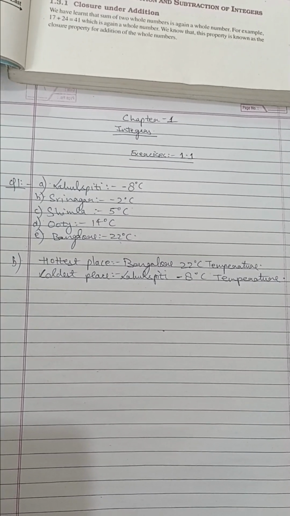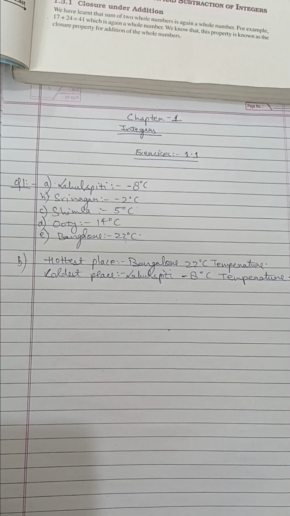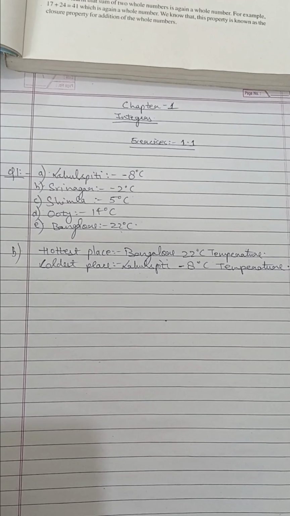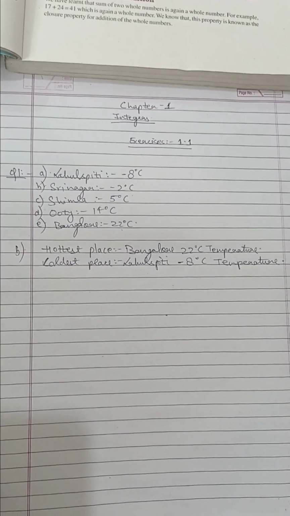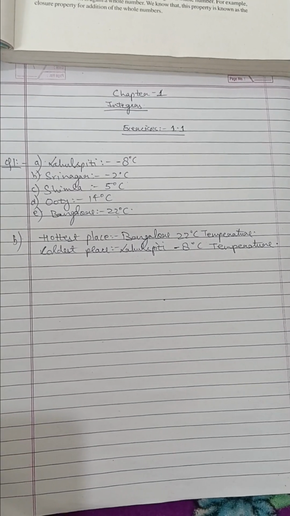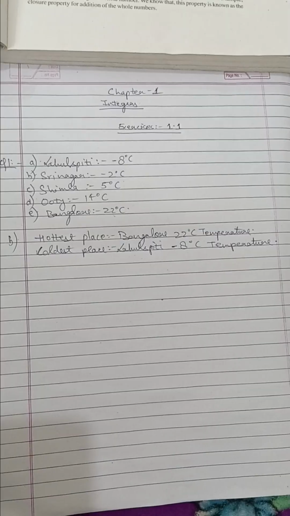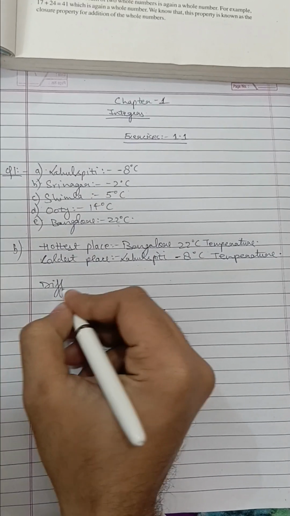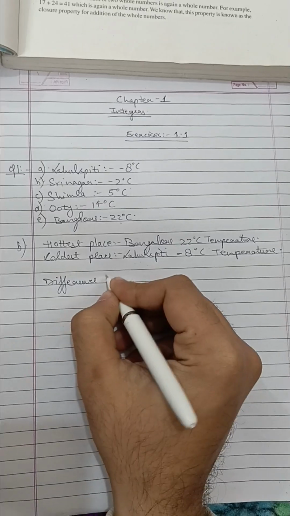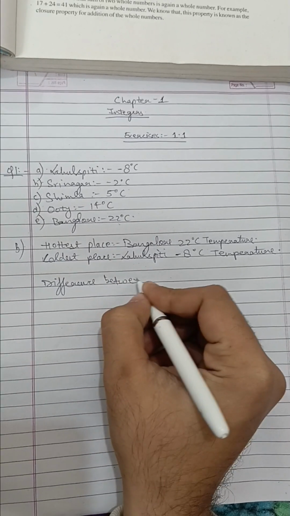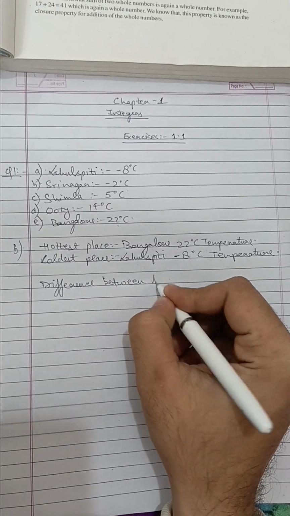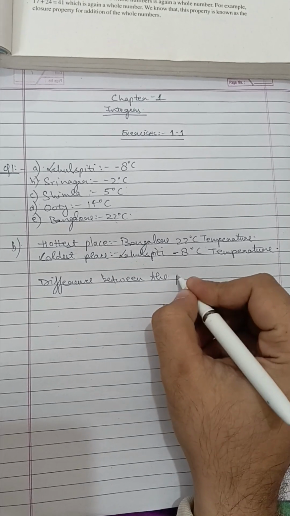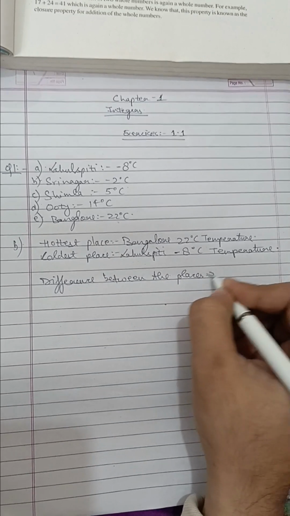Now it is asking us what is the difference. So for the difference, we know that we subtract. Obviously, the difference between the places is equal to 22 minus (-8).